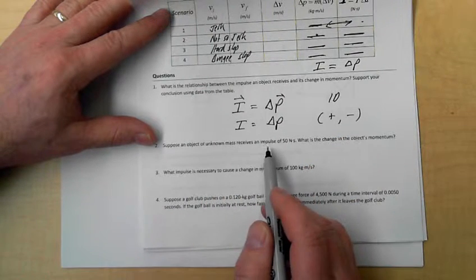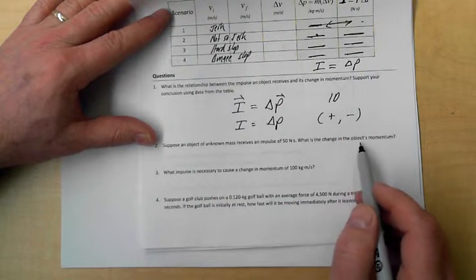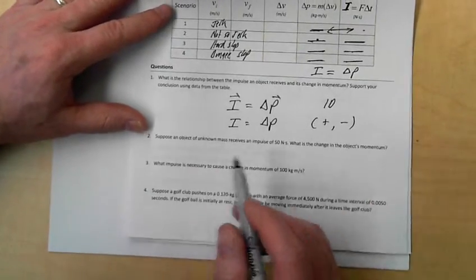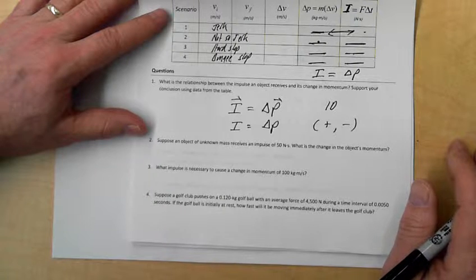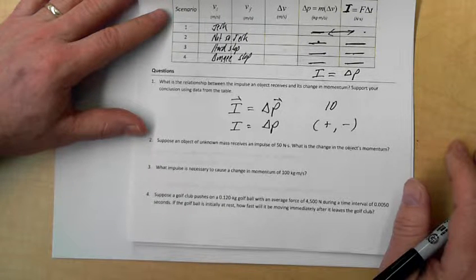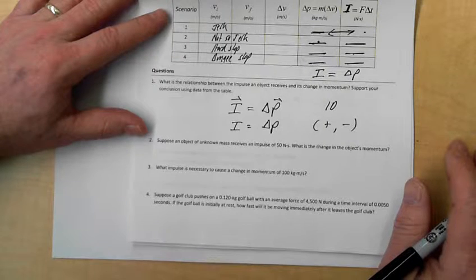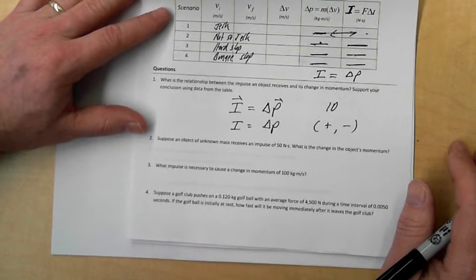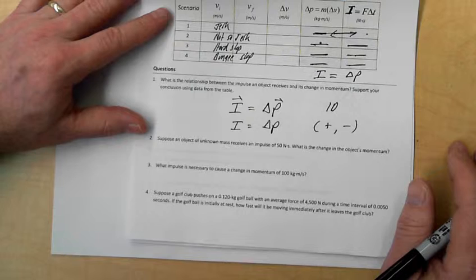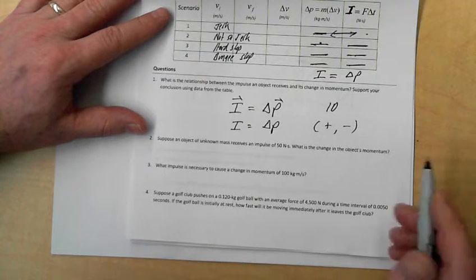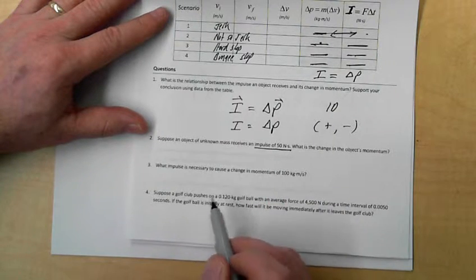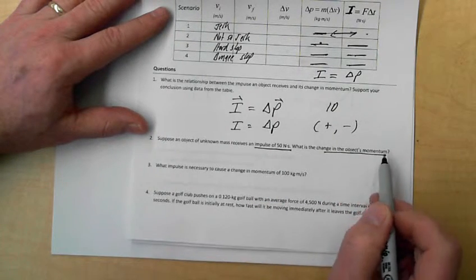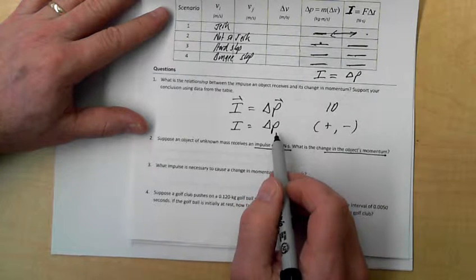Suppose an object of unknown mass receives an impulse of 50 Newton seconds. What's the change in the object's momentum? This is where I usually begin to talk about Napoleon's white horse. Like, what was the color of Napoleon's white horse? Well, you say, you kind of said already it's white. And who is buried in Grant's tomb? Grant. Well, you kind of already said Grant's buried in Grant's tomb. Well, the whole idea then is, if an object receives an impulse of 50 Newton seconds, what is the change in the object's momentum? Well, it's going to be 50 kilogram meters per second.